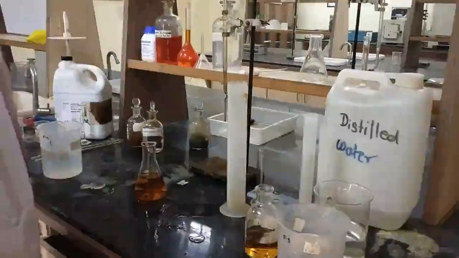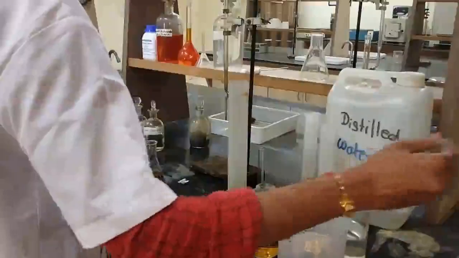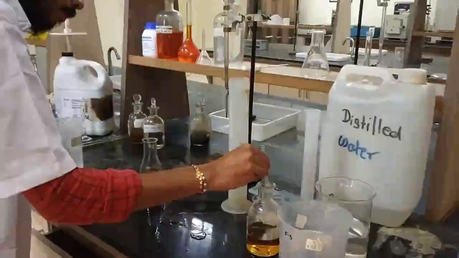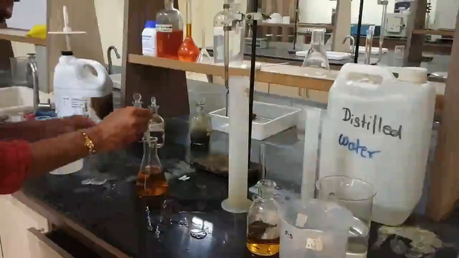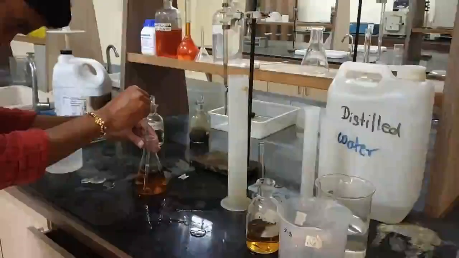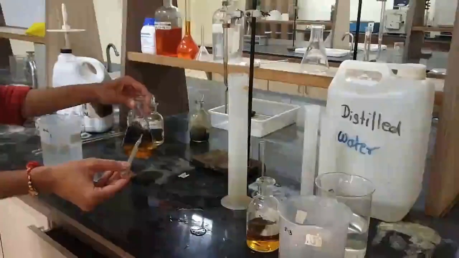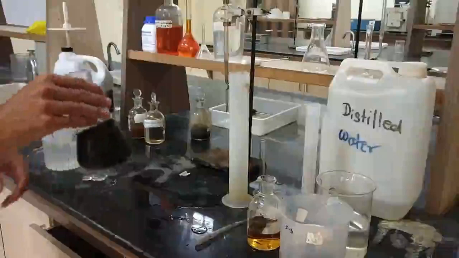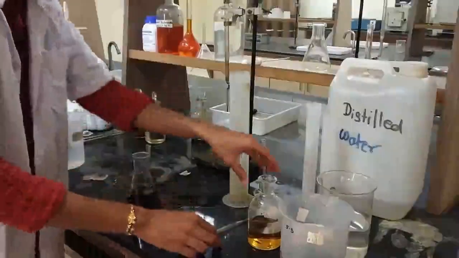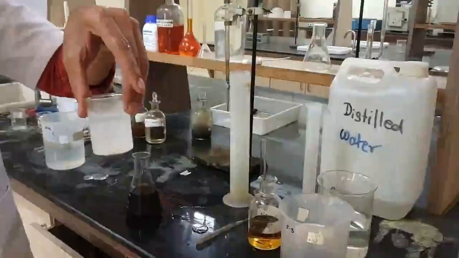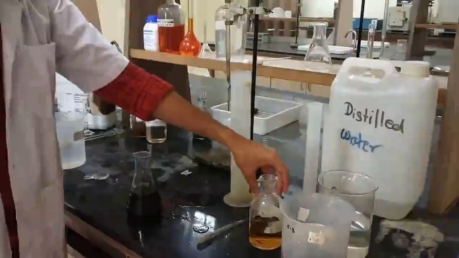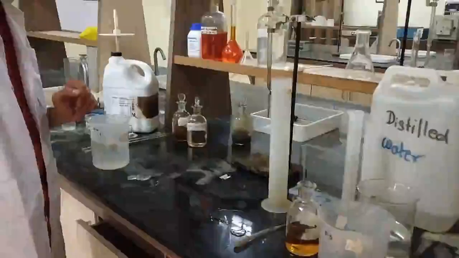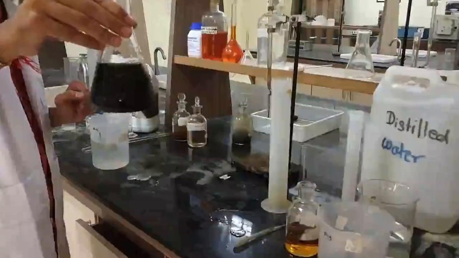We are going to add it with the help of the dropper. You can show the starch beaker. Yeah, you can see the color change. It has turned blue. Check it well. Akshay, please show the starch indicator beaker. This is how the starch indicator looks like. Now you can see the bluish color that is obtained slightly on the higher side.